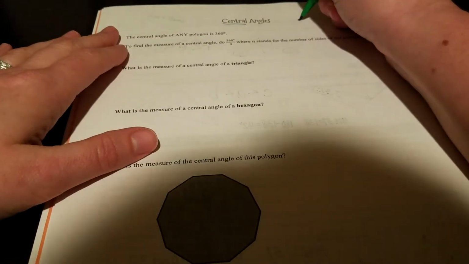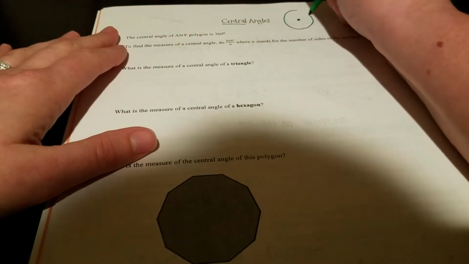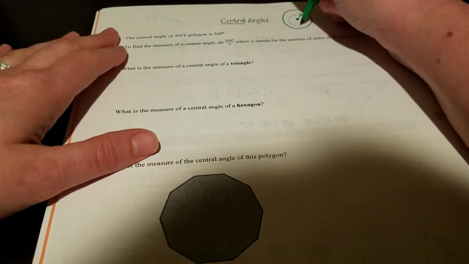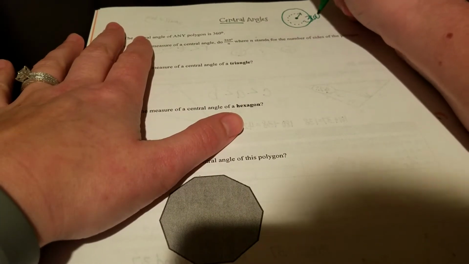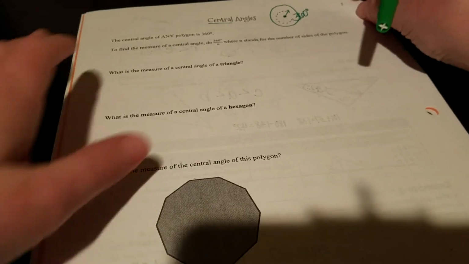So if you think about going around a point and then you have a circle, when you go all the way around, so you start here and you go around, how many degrees are inside a circle? You get 360 degrees to go all the way around. It's made up of two straight angles, basically.